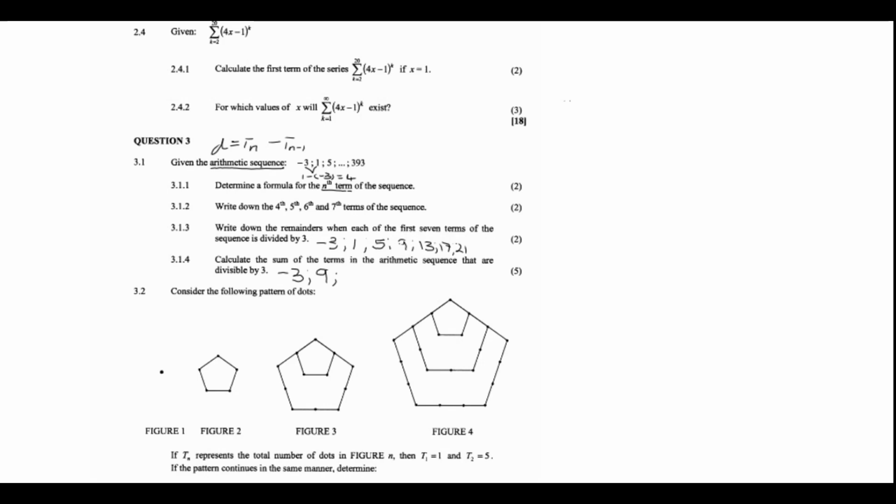Then the third term is 21. That is the new sequence of numbers divisible by 3, and we have terms in between. Then our last term is going to be 393. As we can see, 393 is exactly divisible by 3.